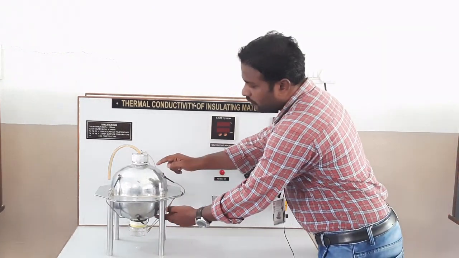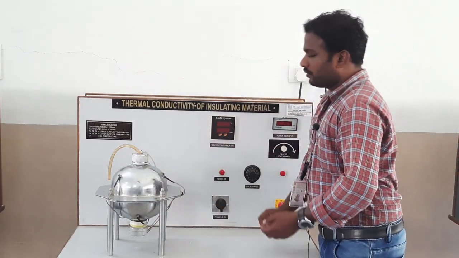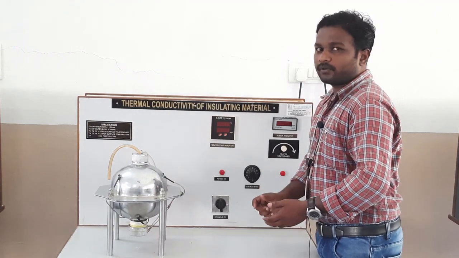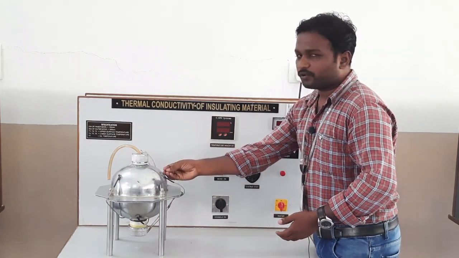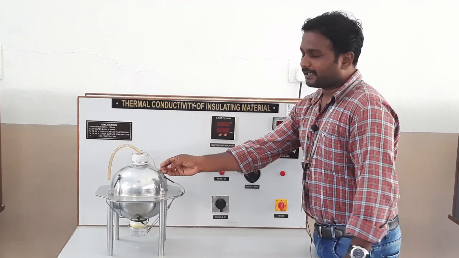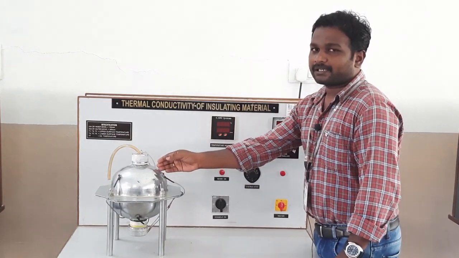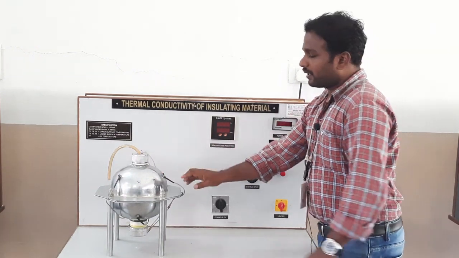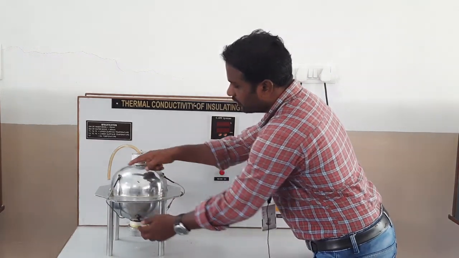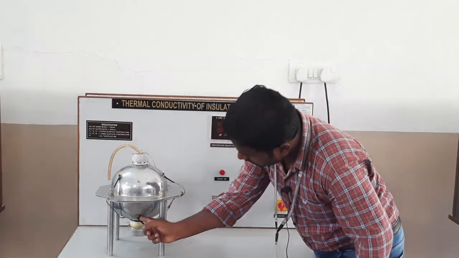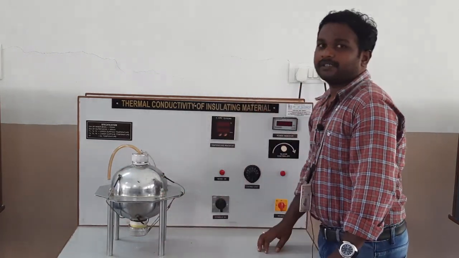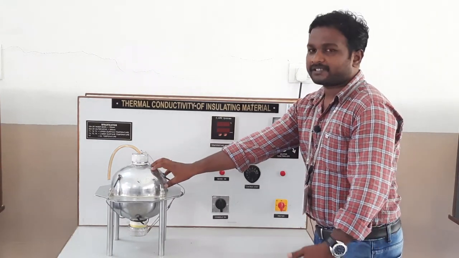This one is the concentric sphere, and insulating powder, that means chalk powder, is filled between the inside and outside spheres. We are going to calculate the thermal conductivity of that chalk powder, and 6 thermocouples are placed on the surface of the outer sphere to monitor the temperature readings at various places.